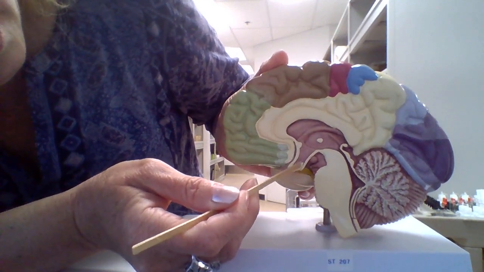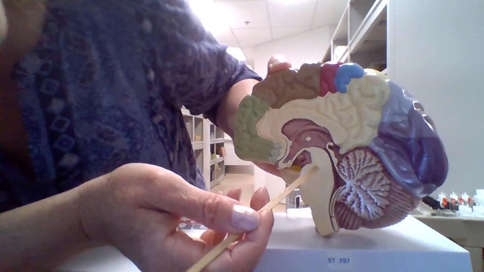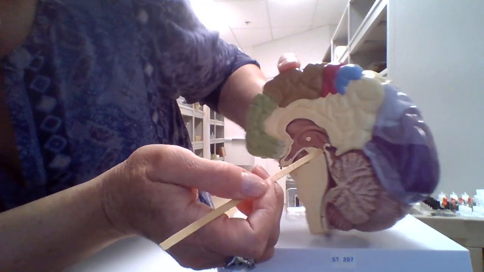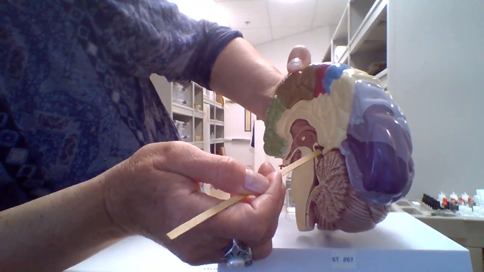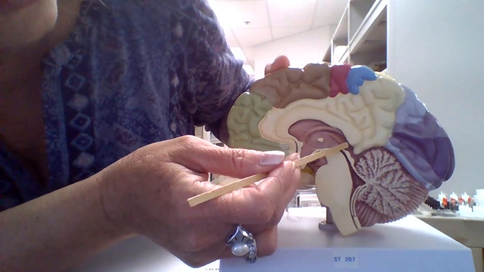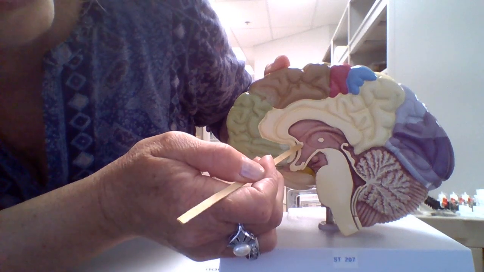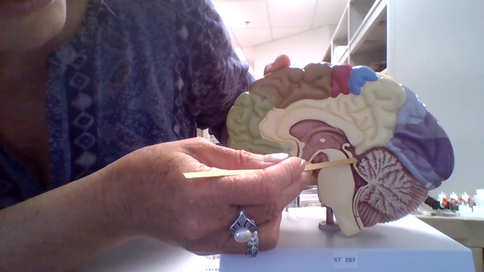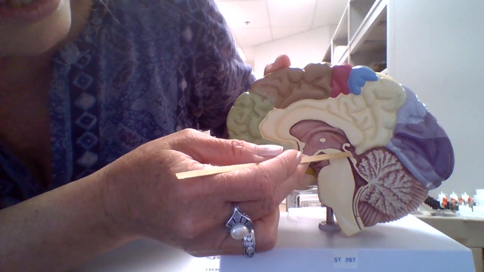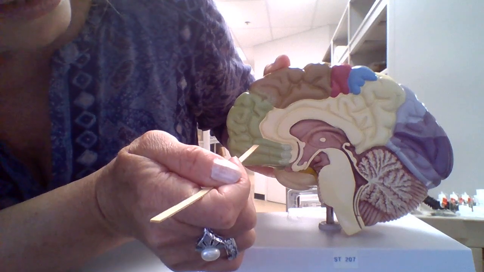This part is infundibulum, and this is where pituitary gland will be attached. Now also this part over here, let me see, I'm not sure if it's a pineal gland or not. I'll show you, because it can be posterior commissure, and this is anterior commissure. This part over here is a part of midbrain that is called corpora quadrigemina, and it's made from superior colliculi and inferior colliculi.